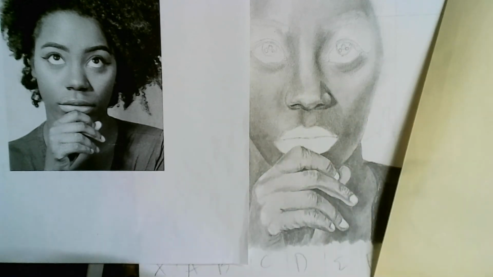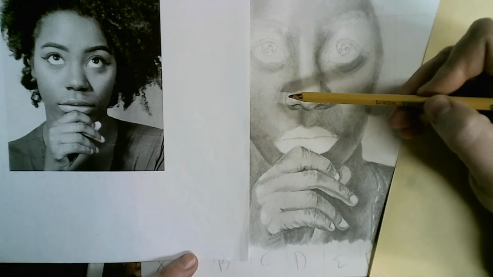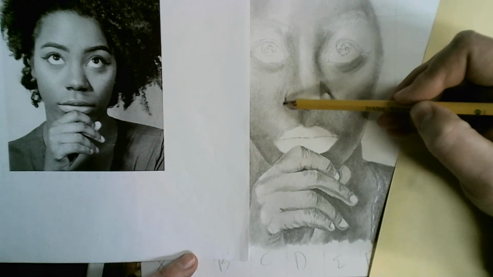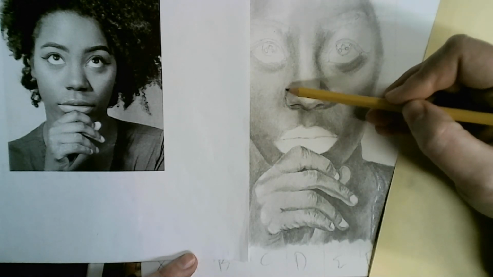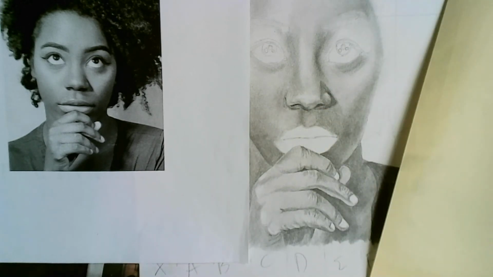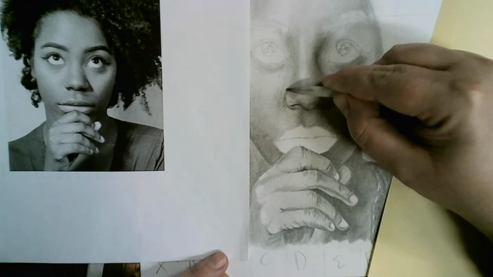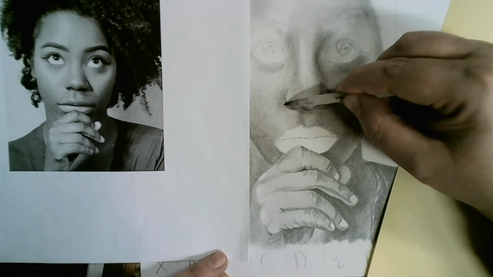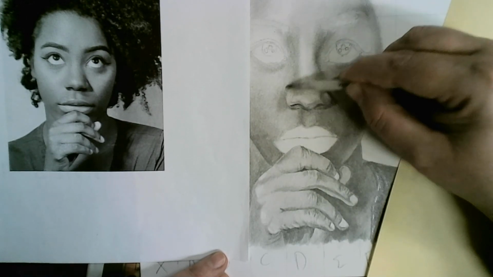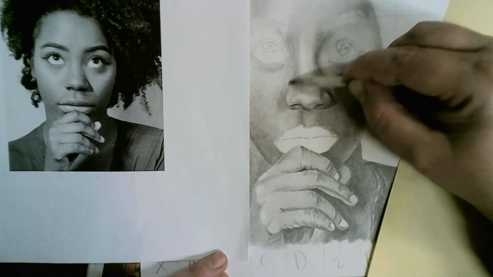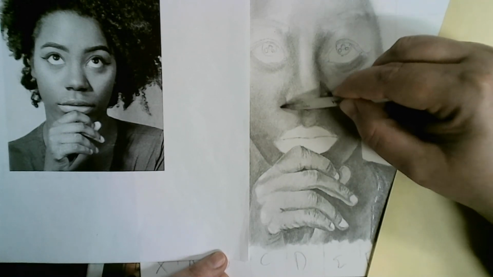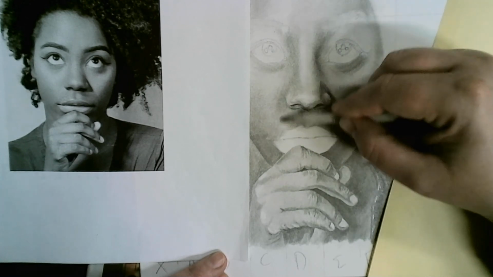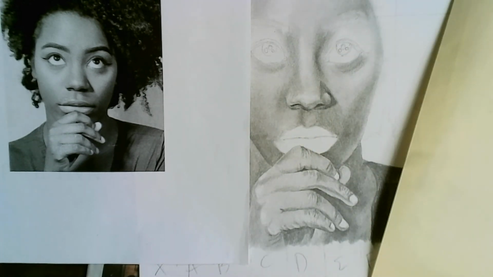And then I'm going to look at the skin around. So like over here. Curl on that edge slightly. And then it kind of fades down for her. Fades into what she has.